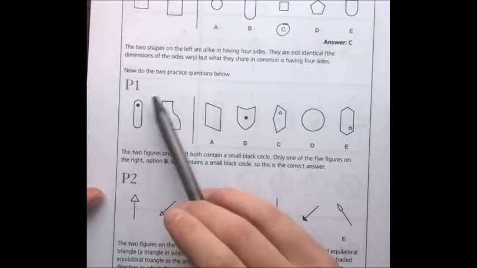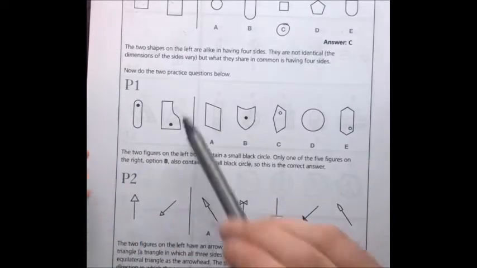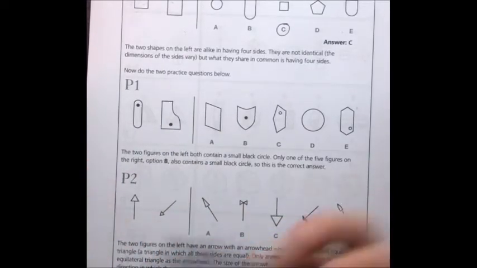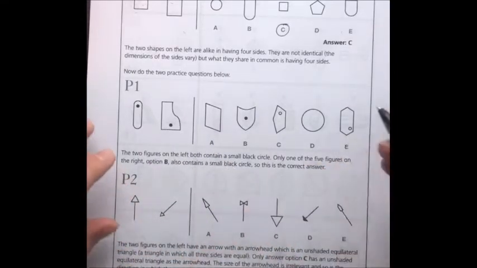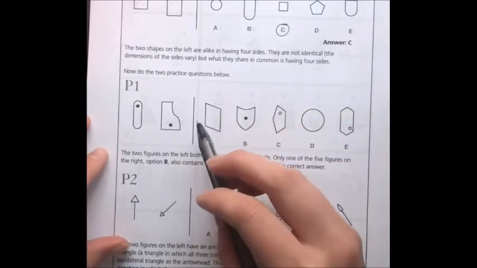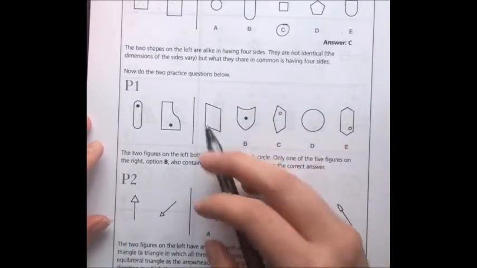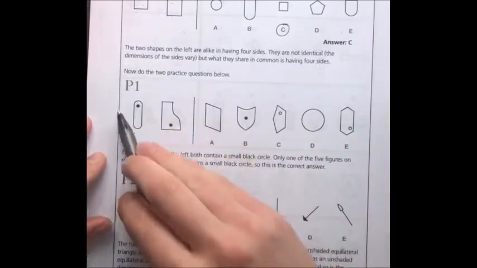Now the outer edge is very different in these two. We're not sure how that's related. So we'll start with this little black square being constant within both of the left shapes.